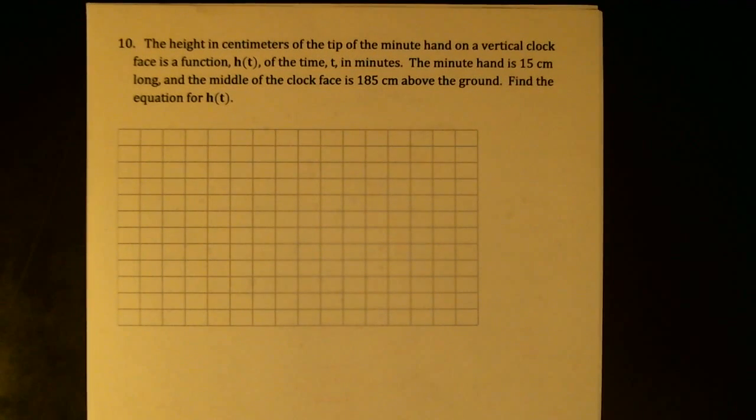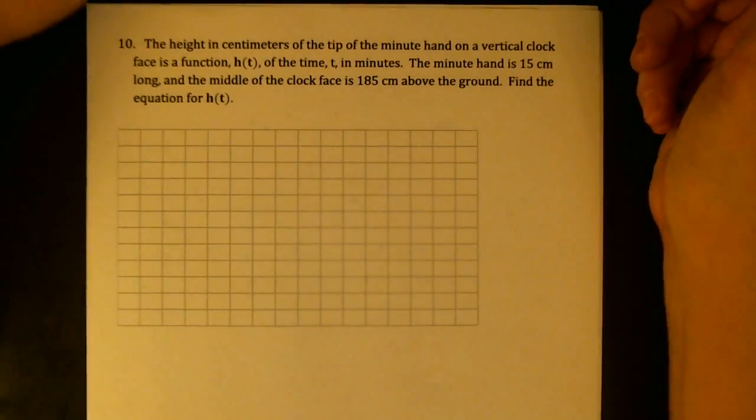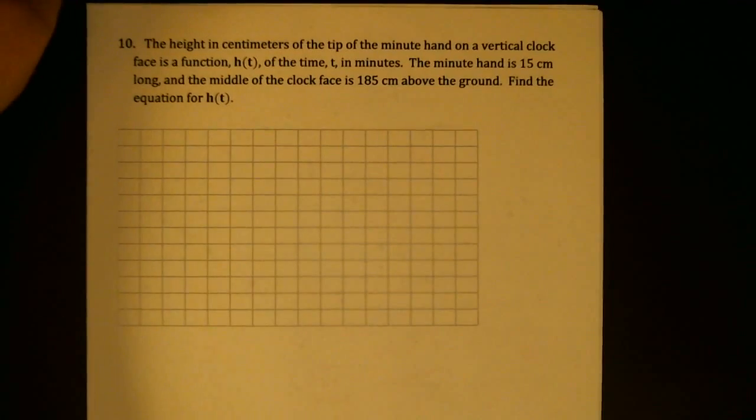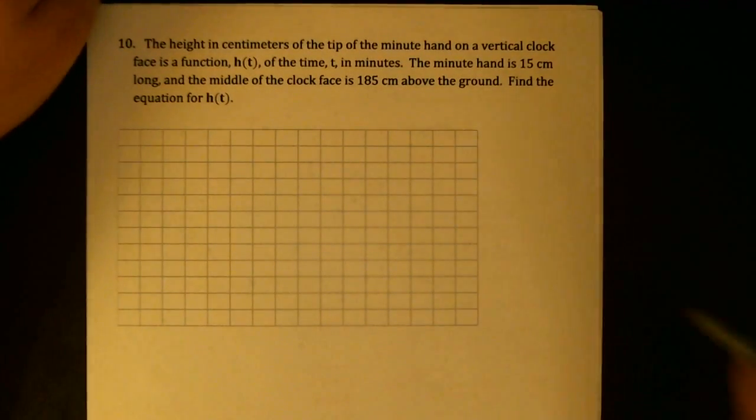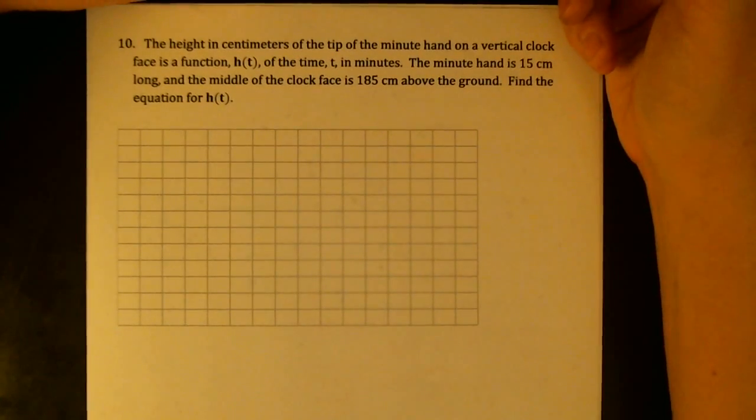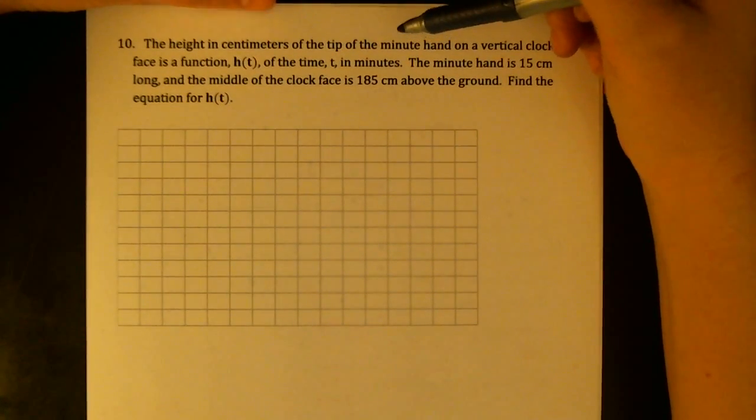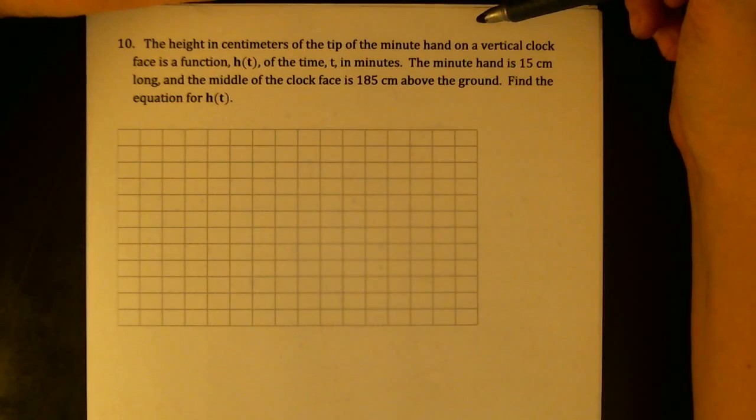Hey everyone, in this video we're going to do one last application, one last word problem that involves graphs of transformations of sine and cosine. So this is sort of similar to the Ferris wheel. If you are feeling good about problems like that, this would be a great one to pause and try on your own. Okay, so in this one we have a clock hanging on the wall.